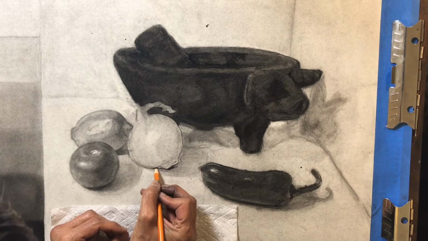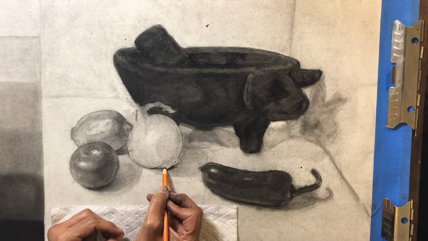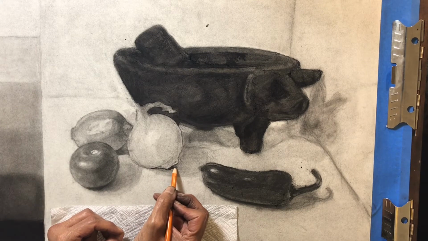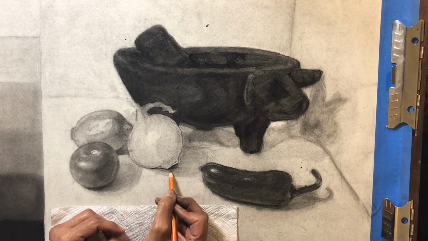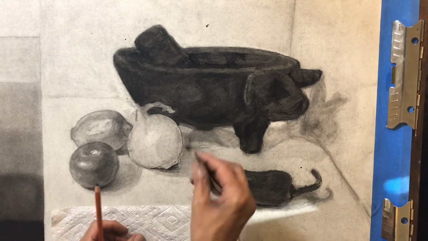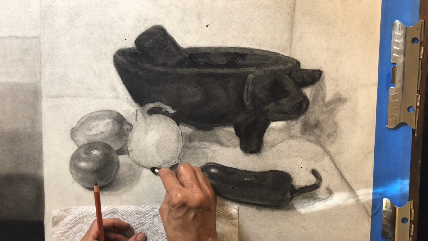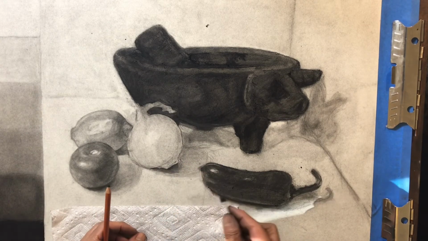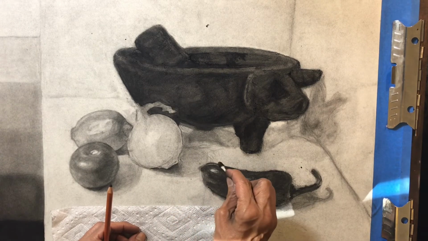You are in control. So this is a little darker here. This goes out this direction and a little darker in through here. I'm going to take the handy dandy Q-tip and make that shadow a little stronger.